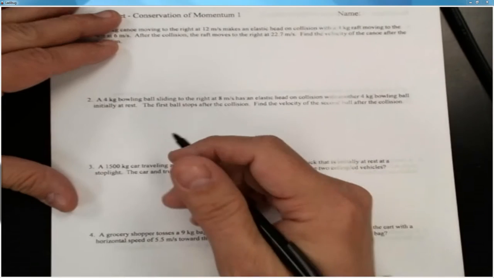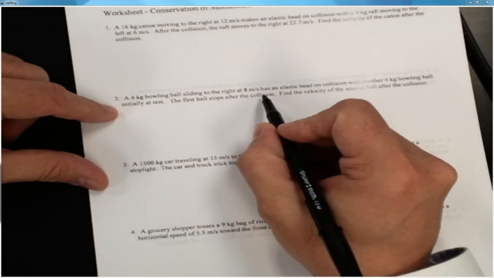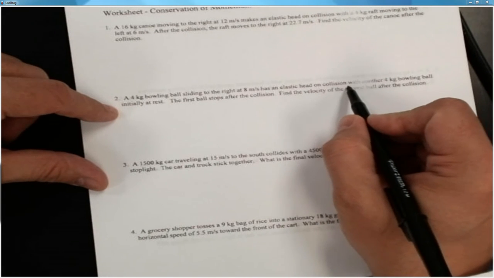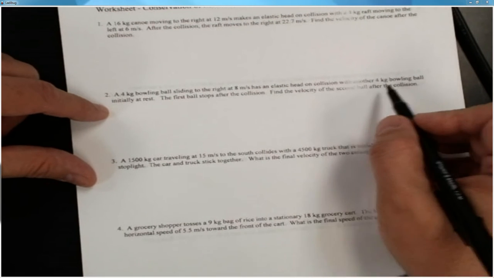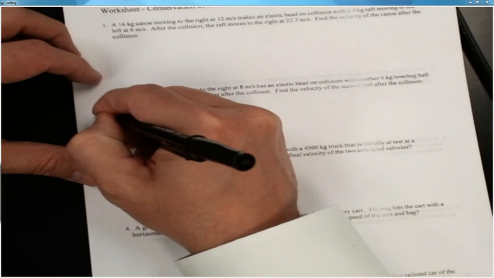I don't have time to mess around. A 4-kilogram bowling ball sliding to the right at 8 meters per second has an elastic collision, meaning it bounces, head on with another 4-kilogram bowling ball initially at rest. So I'm going to make my initial picture.